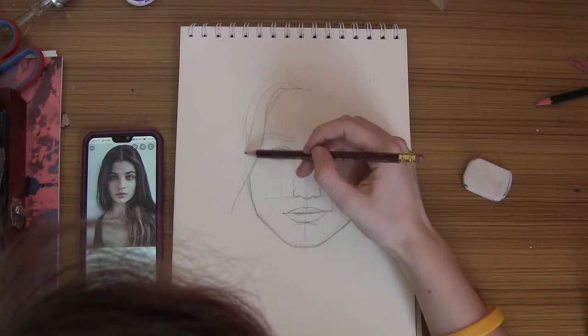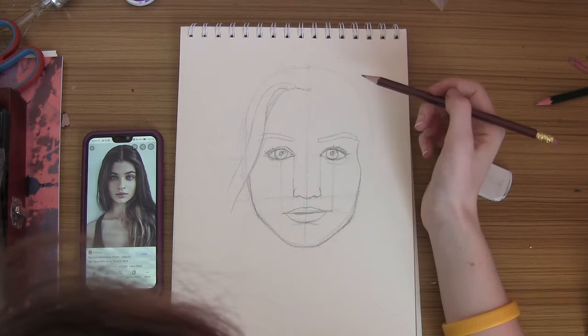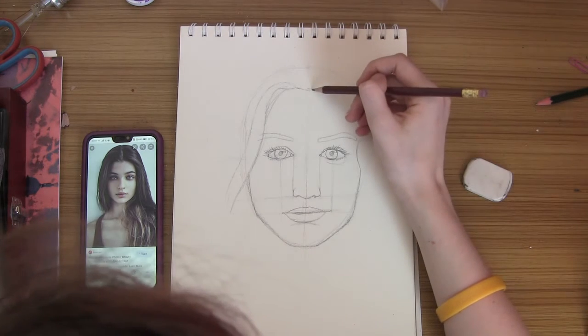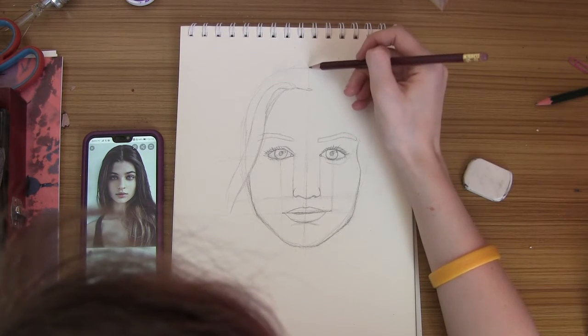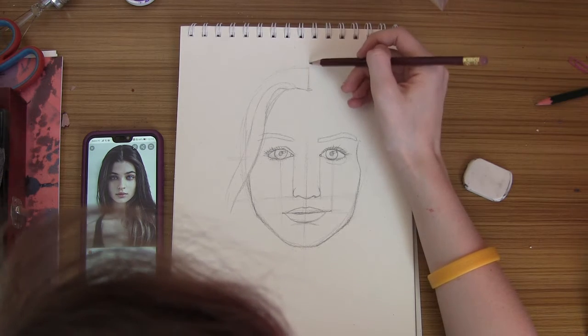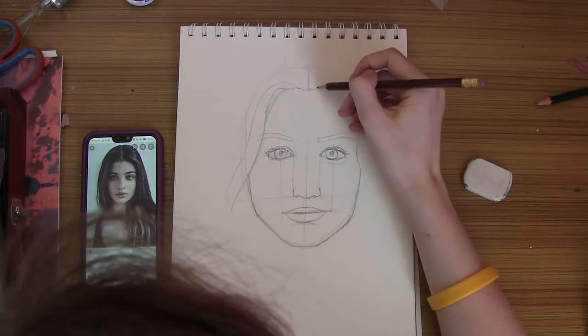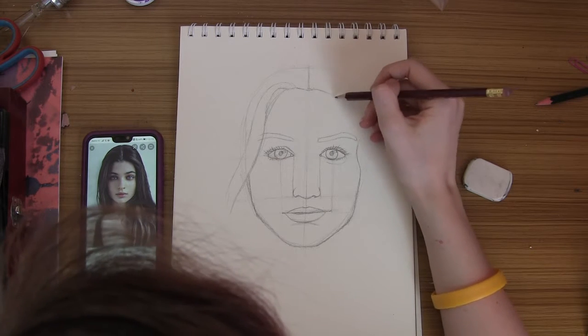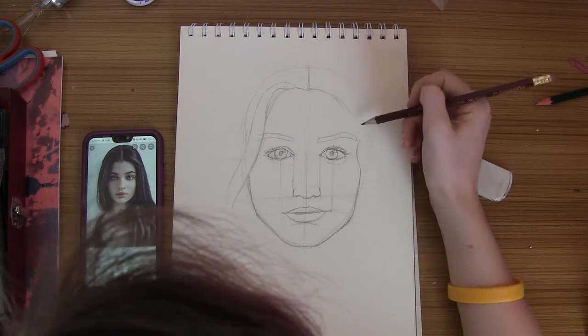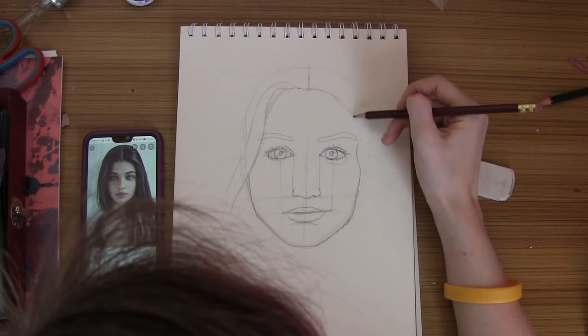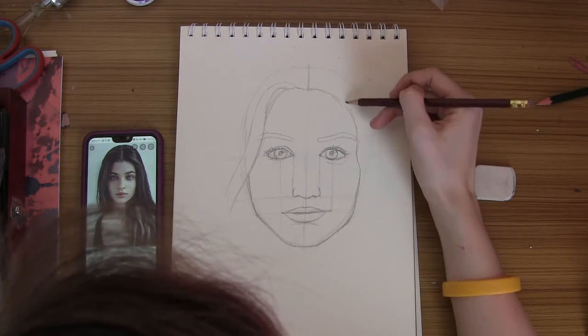More hair coming down. I'm gonna draw it over here as well. So her hair splits here, and then it comes down in a smooth circle, and then it runs into her eyebrow.